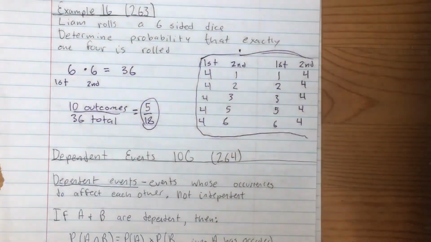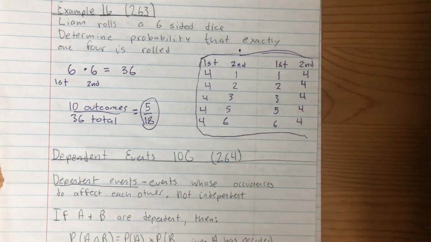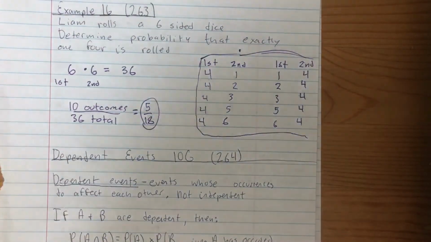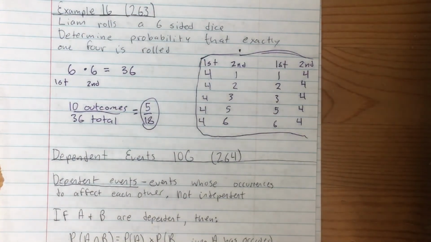And the reason I did not use a tree diagram, I want to try to expose you all to as many different ways of doing these as you can. If it asks for a tree diagram, obviously use a tree diagram, but I wanted you all to see a different way. So now we're going to switch over and look at dependent events. So for dependent events, those are events that directly affect each other. They directly work with one another.